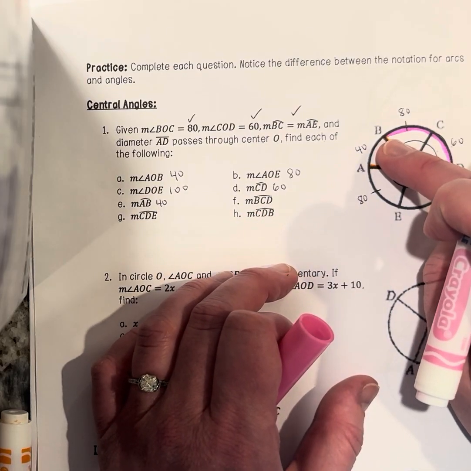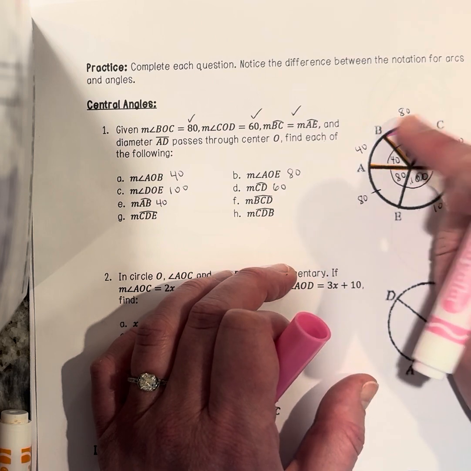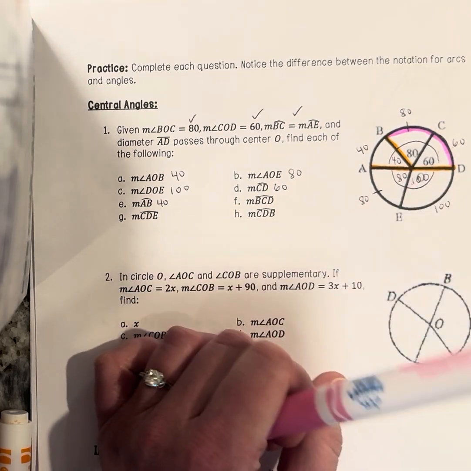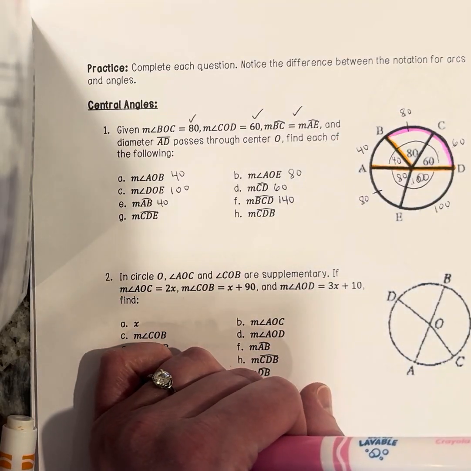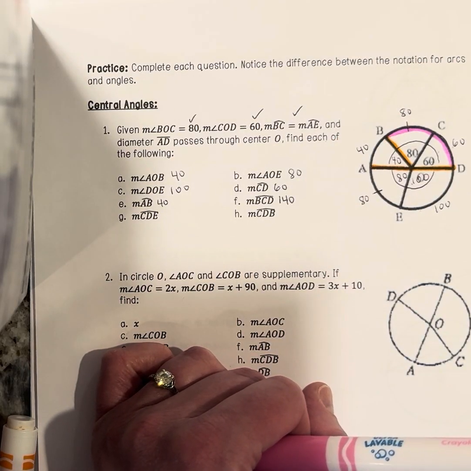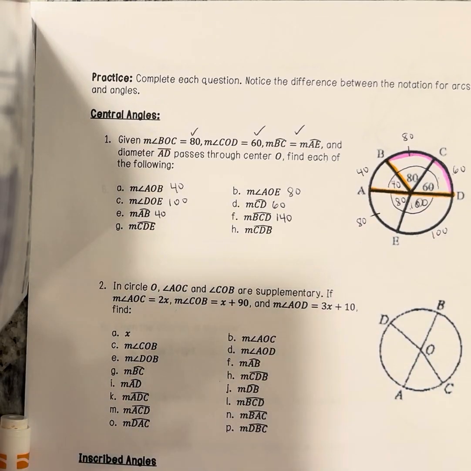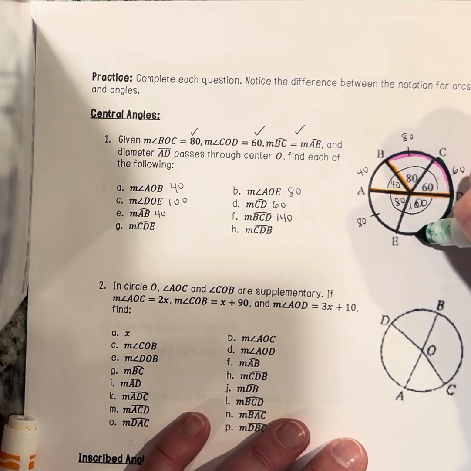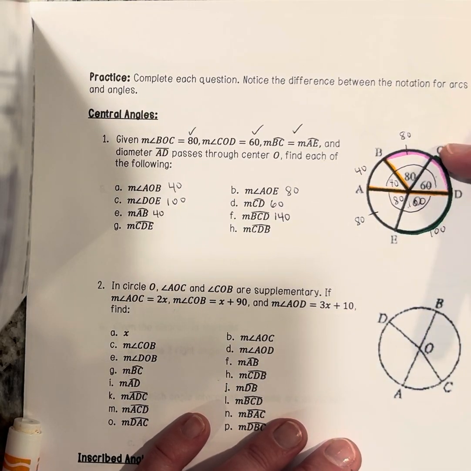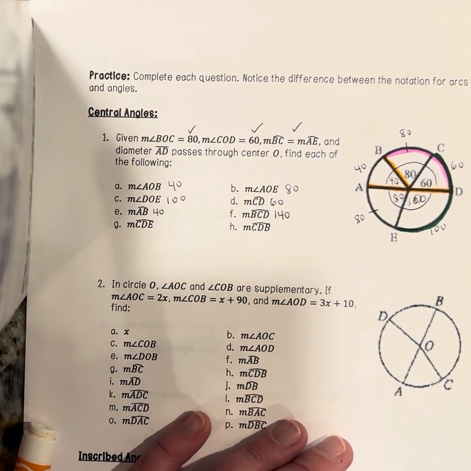So this encompasses from 80 all the way to the end of the one that is 60, so 80 plus 60 is 140. So this is going to be 140. Same thing with CDE. So let's make sure we go from C to D to E. So starting here and going all the way around, ending there. 60 and 100, so 160.